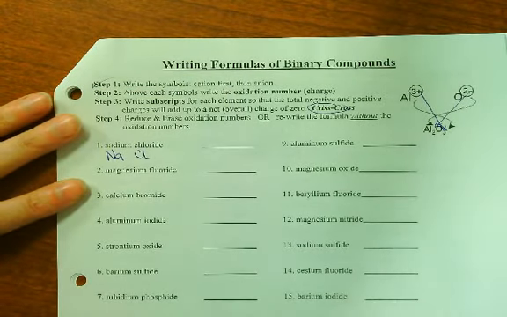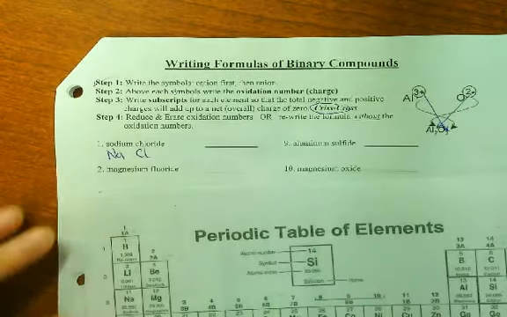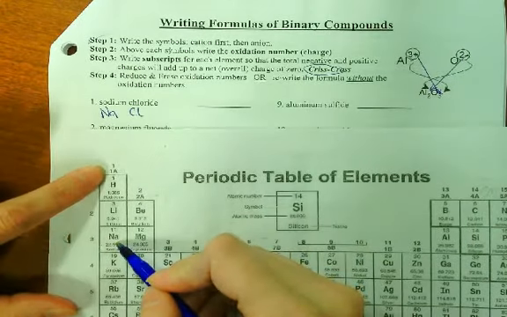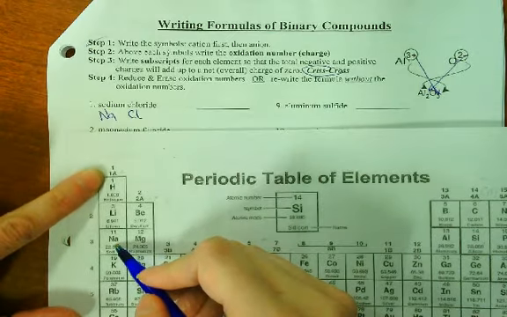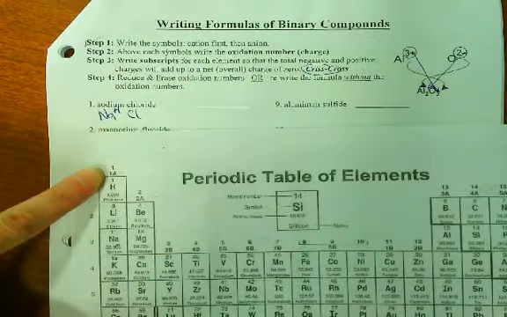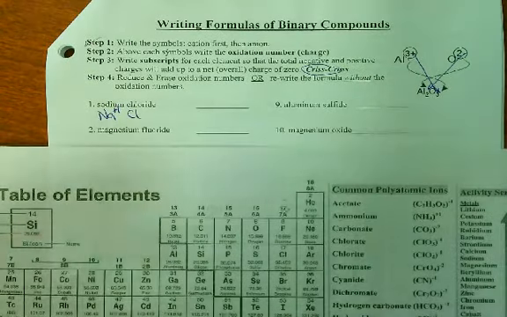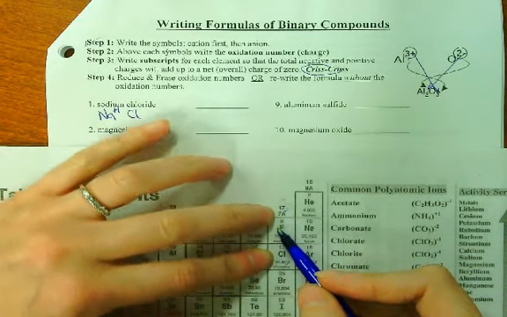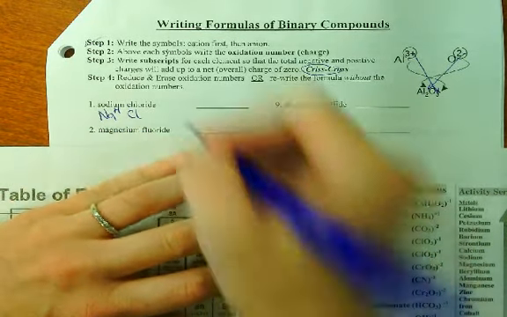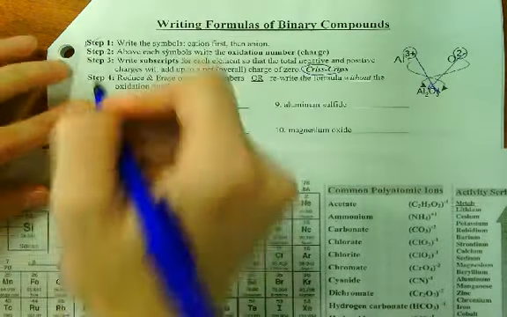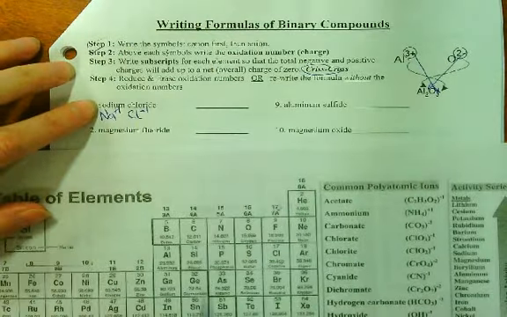Step 2, write the oxidation number charge. You guys are going to get really good and fast at oxidation numbers, but for now, let's take a look. Sodium's in family 1, which means it has 1 valence electron and it wants to lose it. So that would make me +1 if I get rid of an electron. Chlorine is a halogen, so it's in family 17. It has 7 valence electrons. It really, really, really wants 1 more. If I give it 1 more, it would make a -1. Okay, there's step 2. Write the oxidation number. Step 3 is to crisscross.